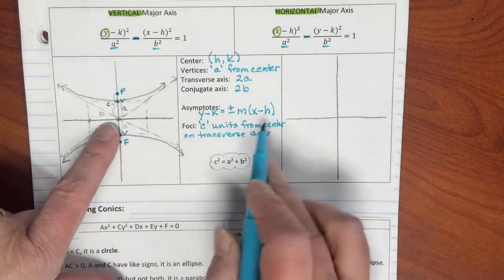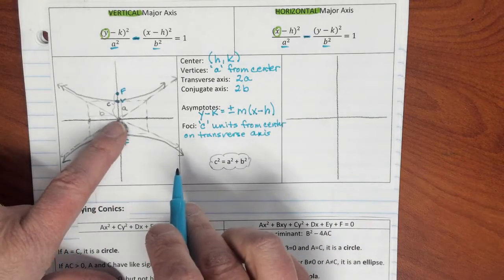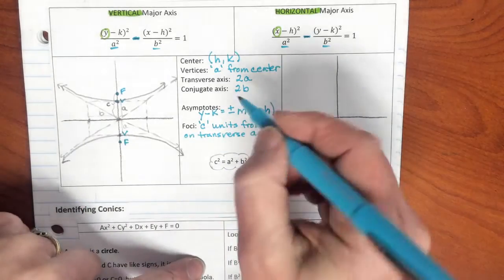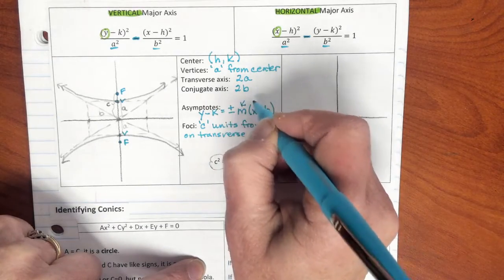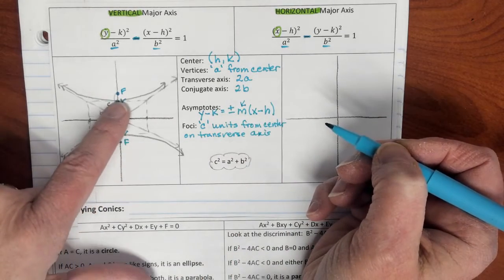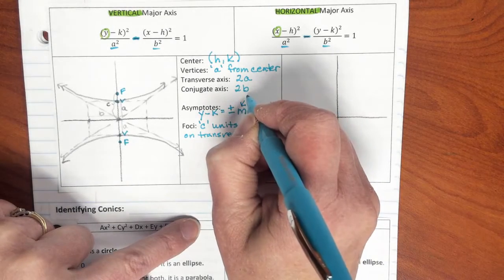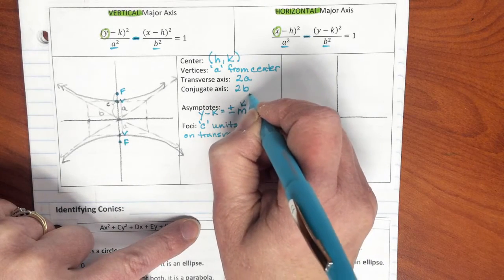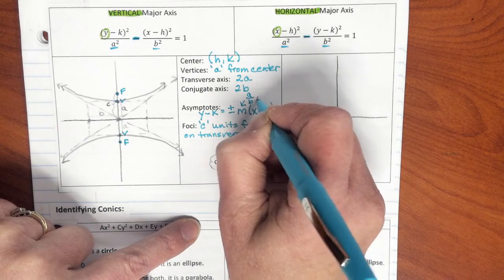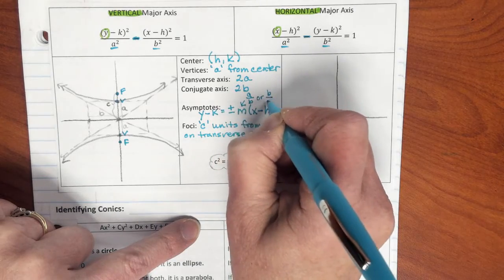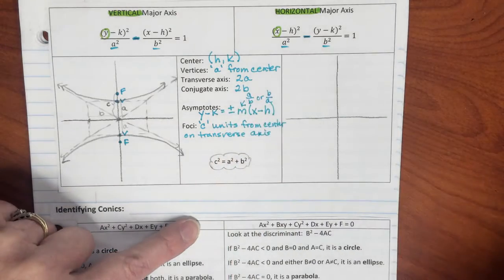Now here, for example, our h and k is 0 because we're at the origin. But the slope right there, as I said, like this one is rise over run. This one is A over B, or it's going to be B over A. And we'll see that one over here.